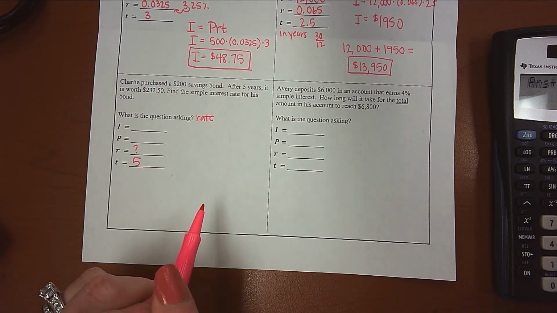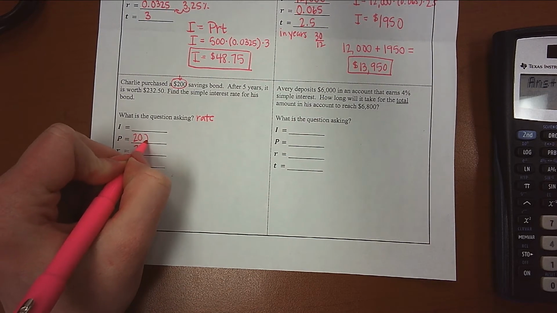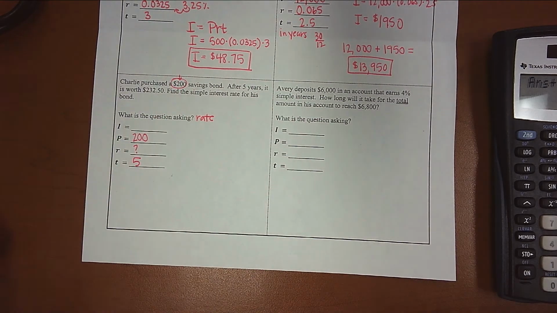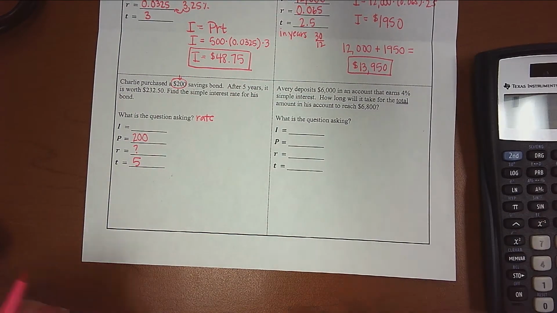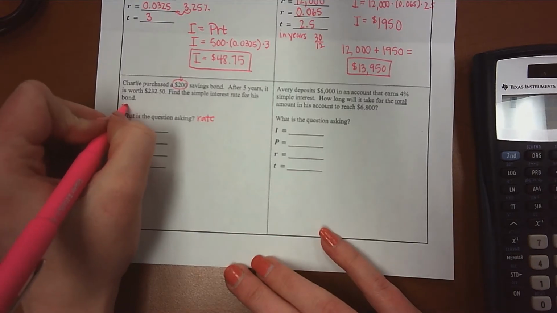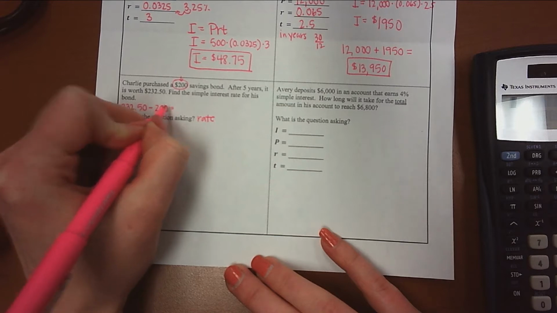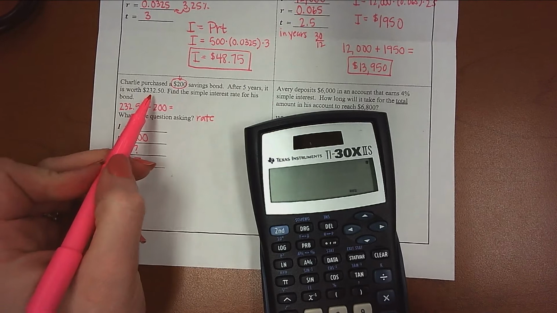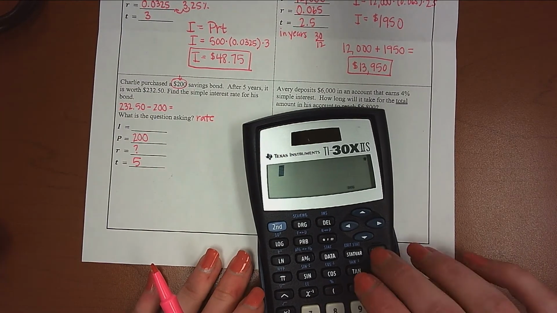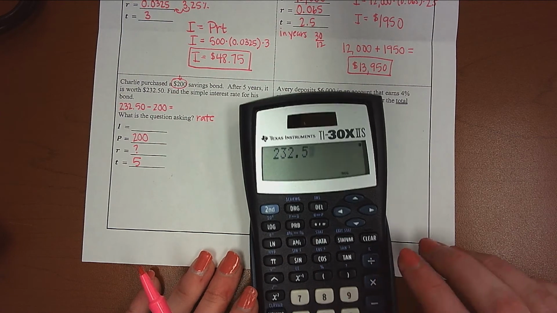Principal, remember, is my starting amount. He started his savings bond at $200. And then interest is how much you earn or how much you have to pay for that money. In this case, to find our interest, this one was tricky, and maybe you caught it, maybe you didn't. We actually have to subtract our principal to get how much of that is actually interest, because this is what it's worth, but Charlie put in $200, so that's not interest. That's not what he gained.